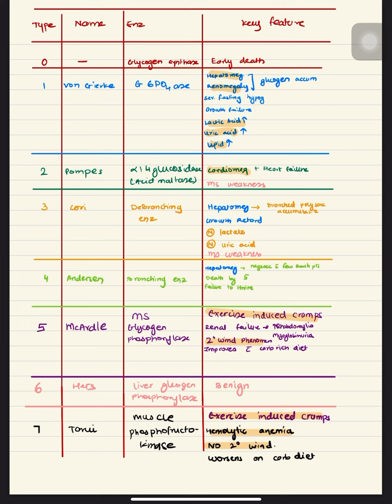Forget that. Now the first one, which is very important, is von Gierke, and it is because of glucose 6 phosphatase enzyme. Okay, what is the enzyme? Glucose 6 phosphatase. Von and 1. So 1 is von Gierke. Von Gierke is because of glucose 6 phosphatase.